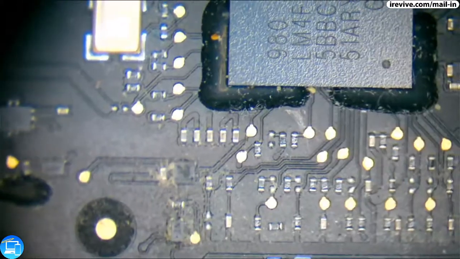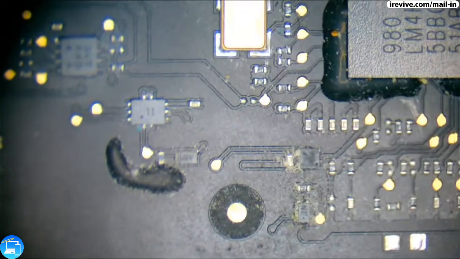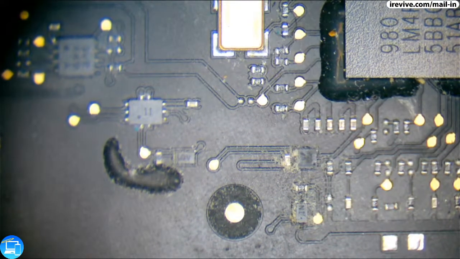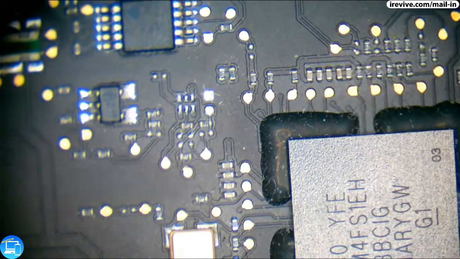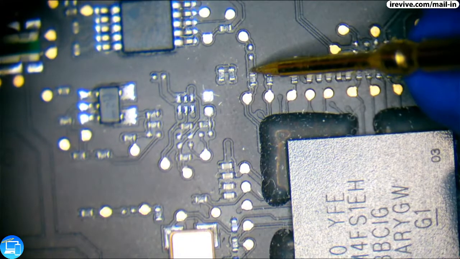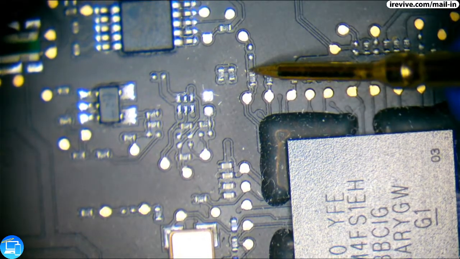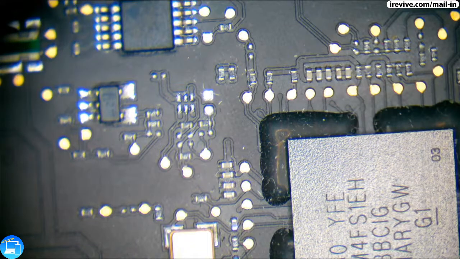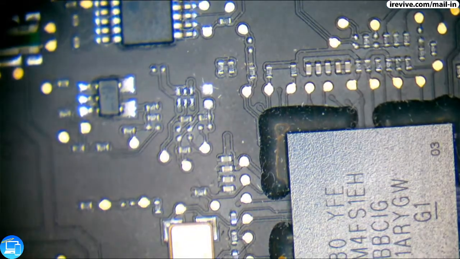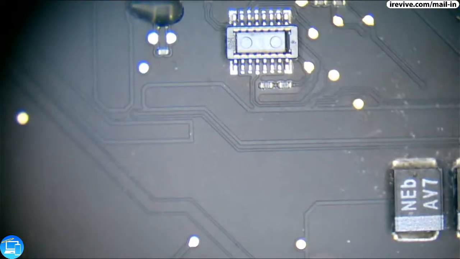Still really dusty in this area too. Don't really see any signs of corrosion. Okay, PP3V3S4 is not present. Cool. So just confirming the device is not going into an S4 state, which means we're probably missing PM Sleep S4L. JTAG is fine. I did look at that earlier, and it did look perfectly fine.